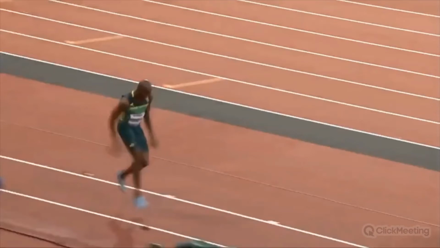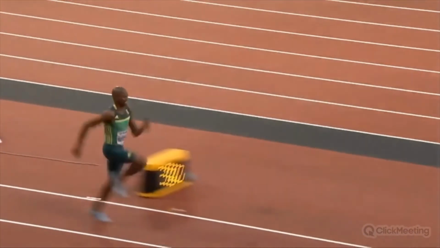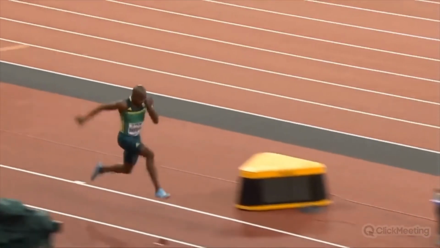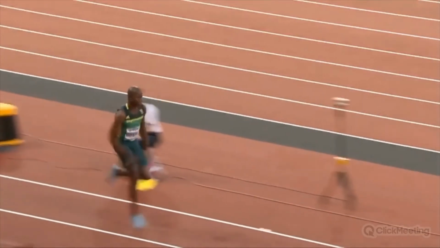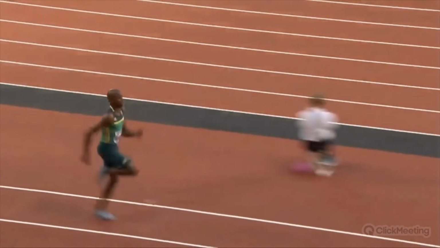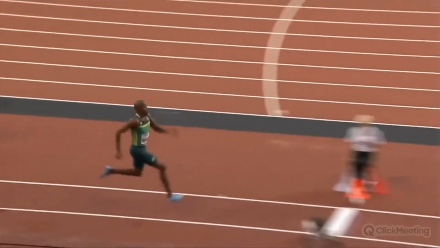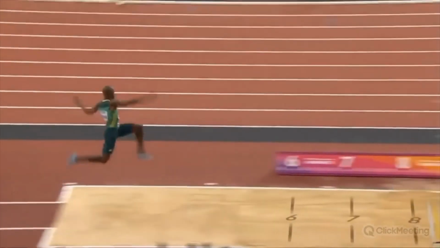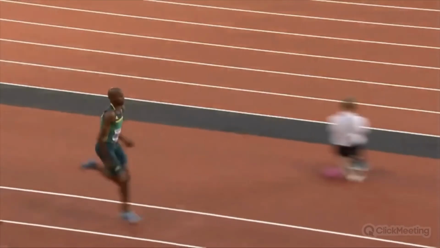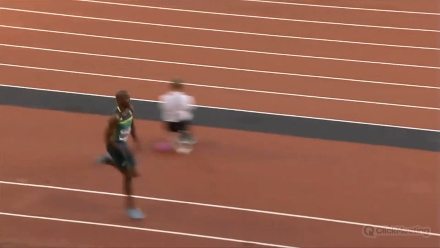So let's have a look at some of these. Again, I've got the 3 protagonists in the competition. We'll look at it real time, a little bit slower and slower still. Nice upright position coming in. Again, great coordination.